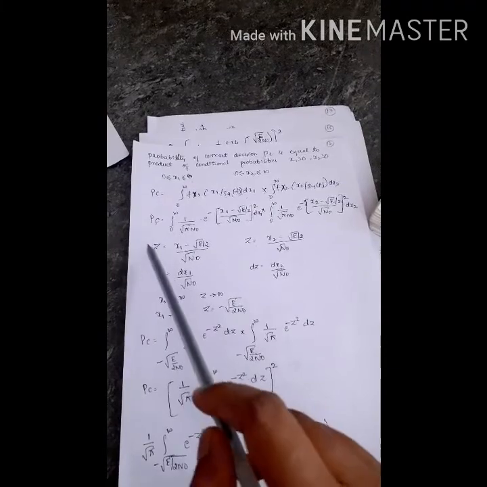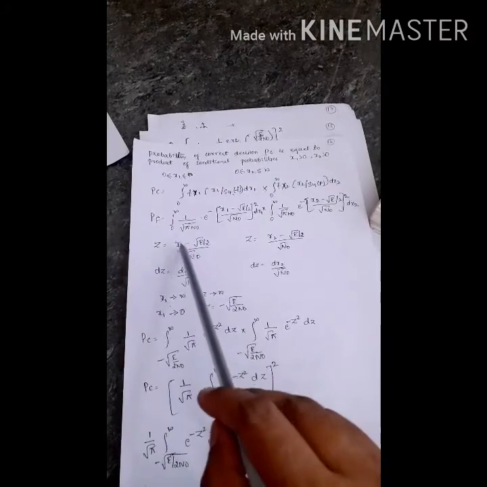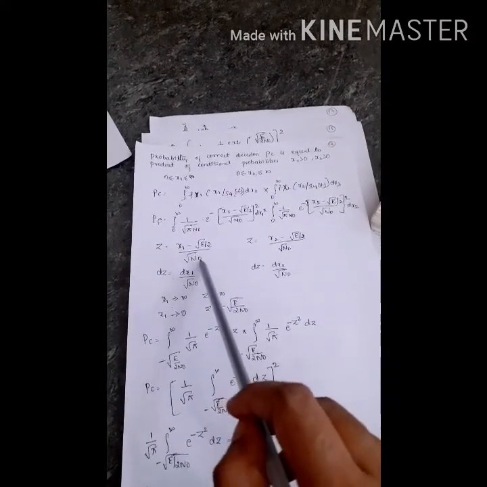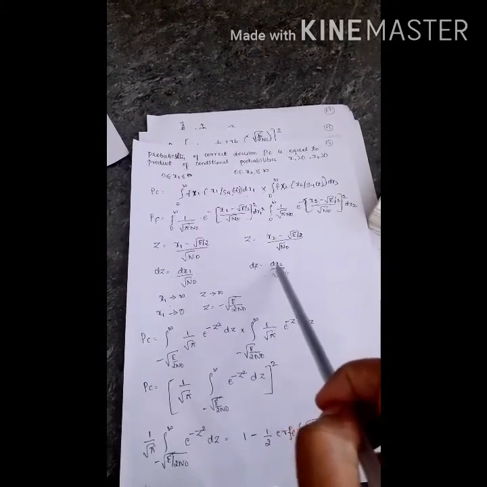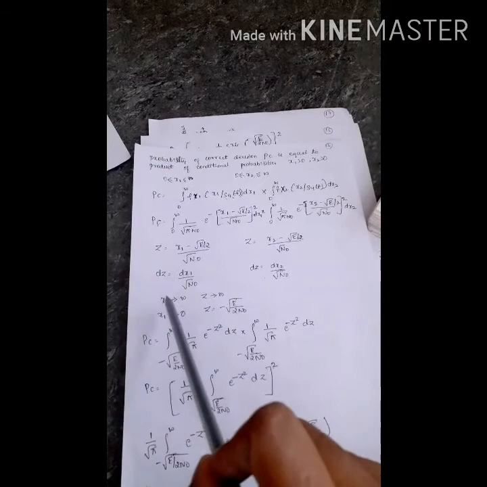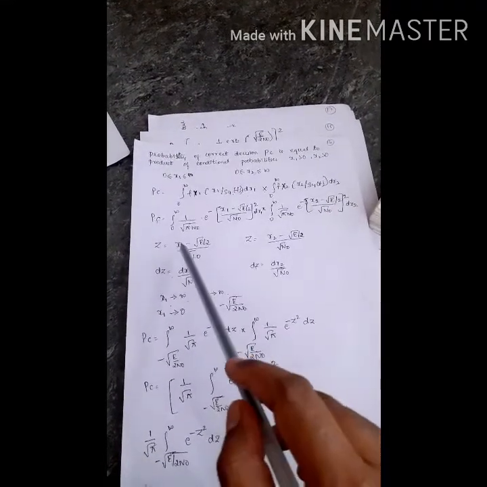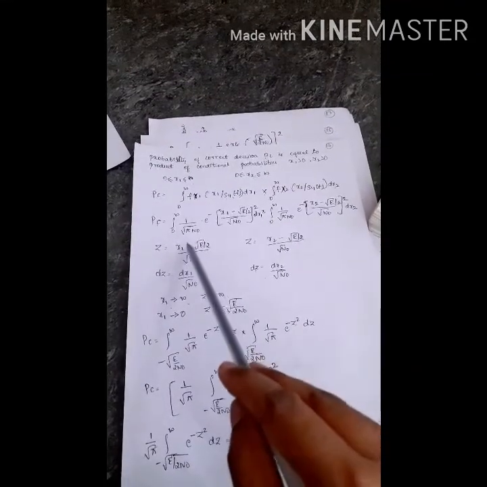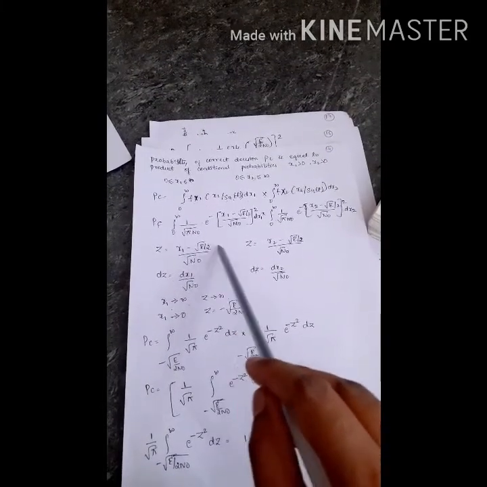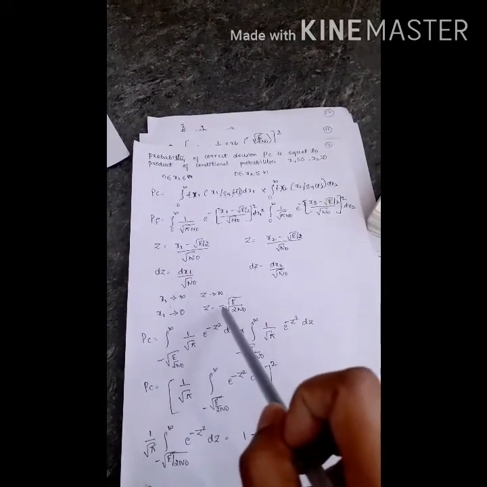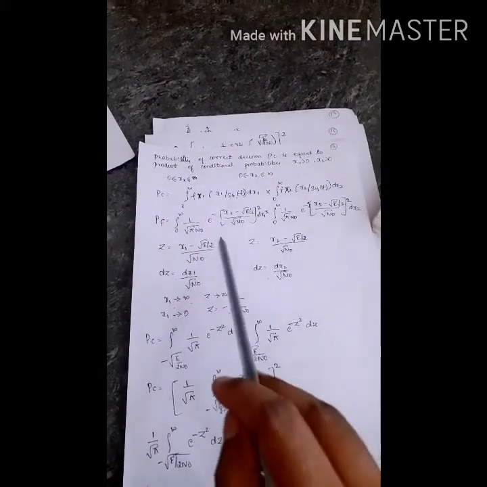Here we differentiate with respect to z, that is dx = dx1 by square root of N0, and with respect to z we get dx2 by square root of N0. When x1 tends to infinity, z also tends to infinity, and when x1 tends to 0, the value is minus square root of E by 2N0. So this is general, minus square root of E by 2N0. Now substitute these integral values in the above equation.